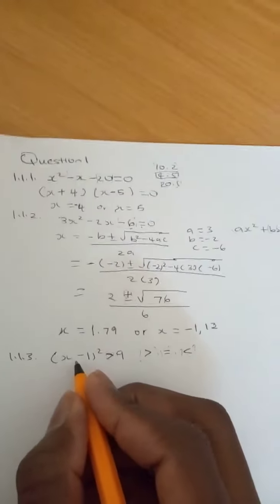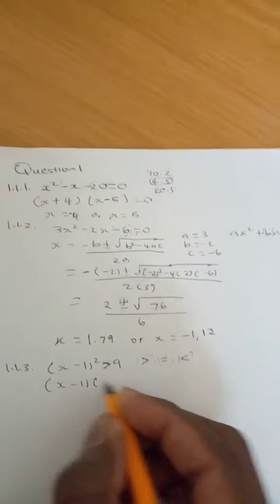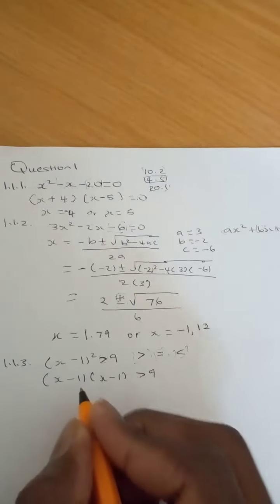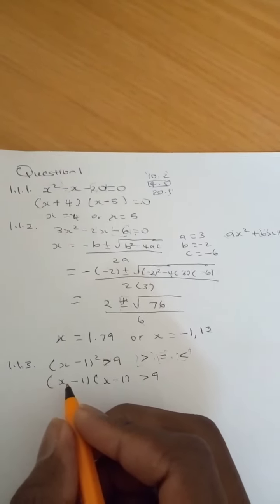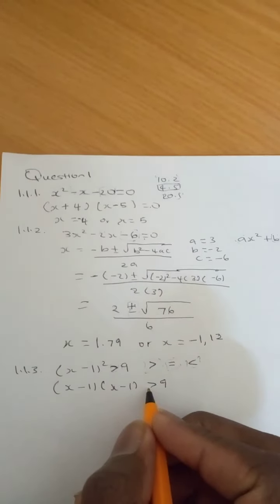So what happens is that in this case you have this, which is squared. When it's squared, it means that you turn it into 2 brackets, you see, greater than 9, right? And then what happens is that you can do what now? You can simply multiply this thing throughout, right?